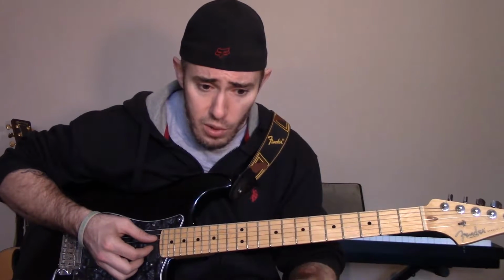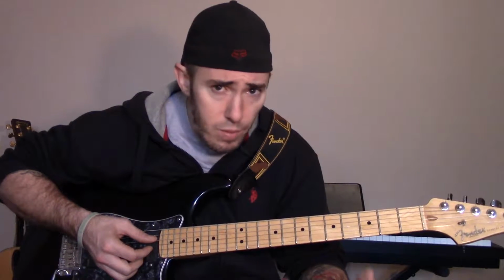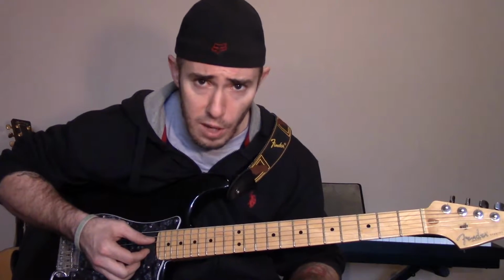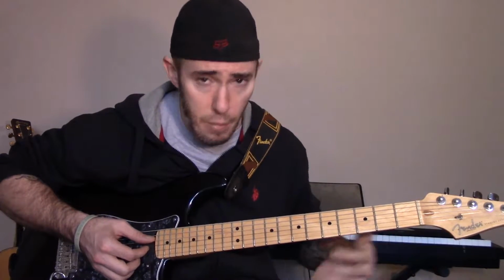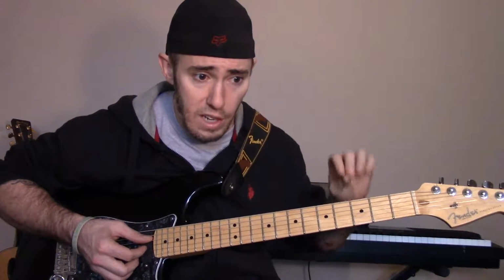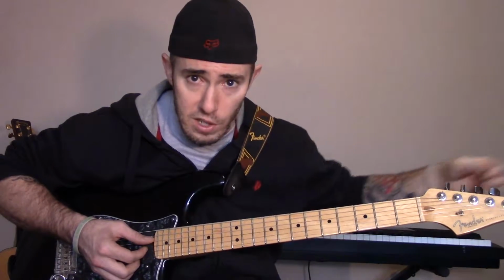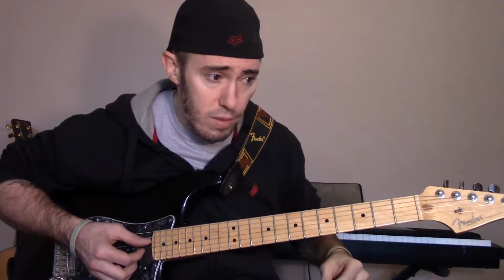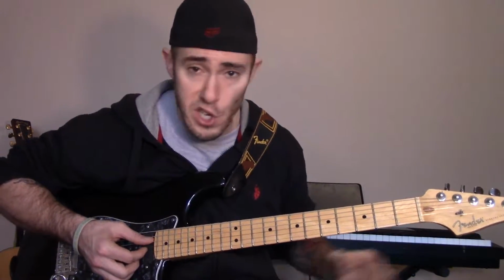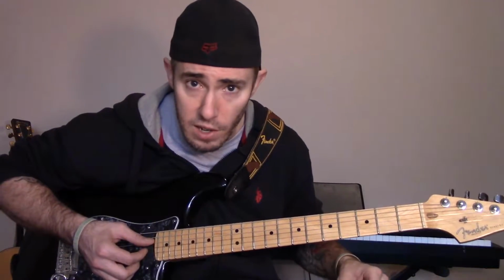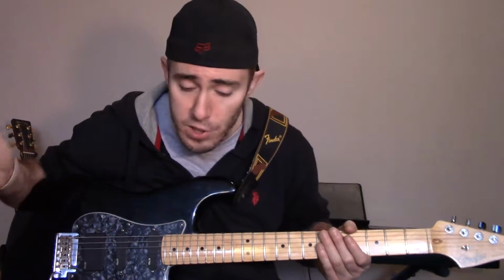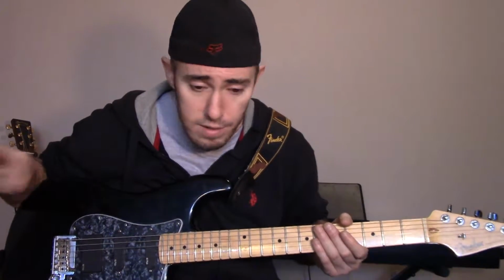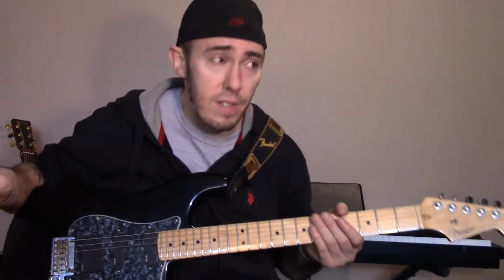If you're not used to thinking in modal terms, you've probably heard major key and minor key before, or that a song is written in C major or F major or G minor or B minor. The Aeolian mode is just interchangeable with minor. This is just a minor key, that's all it is.